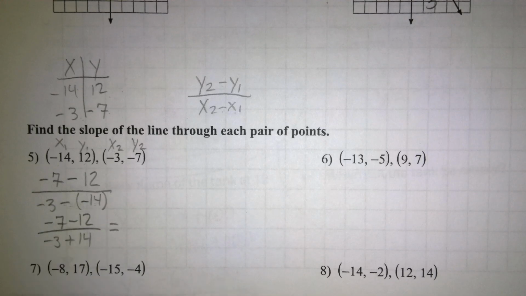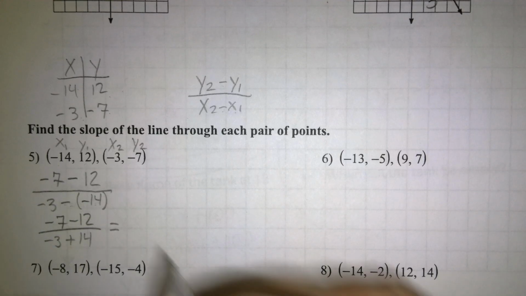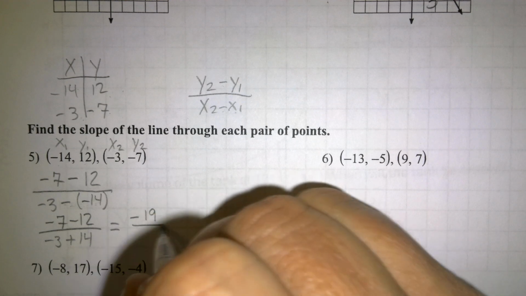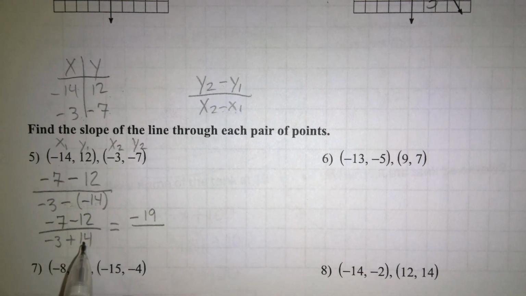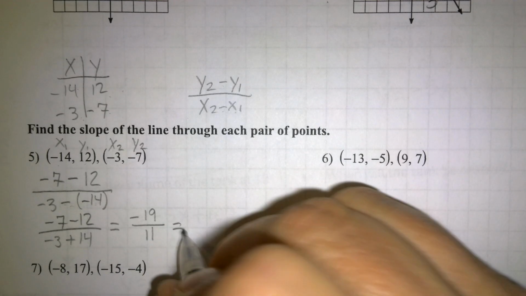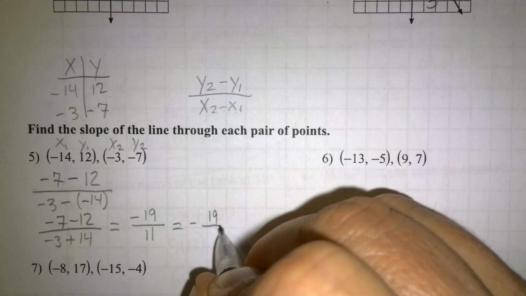At the top, is that a war or an alliance? Negative 7, negative 12, that is an alliance of negatives. So you get negative 19. And on the bottom, this is a war, negatives versus positives. Positives win. There are more positives than negatives. And you fight the war. In a war, you always subtract. So how many positives will be left over? 11. So your answer is negative 19 over 11.